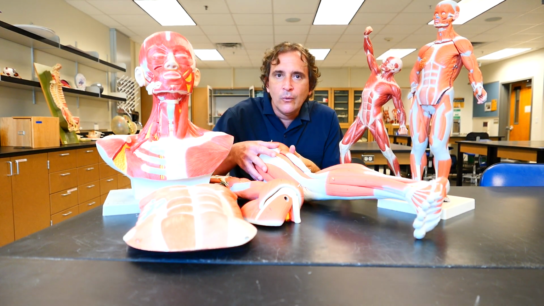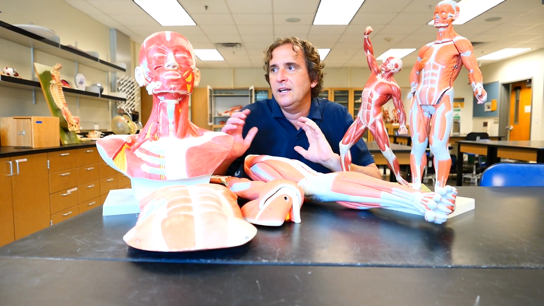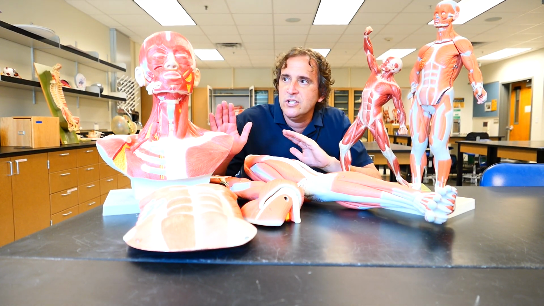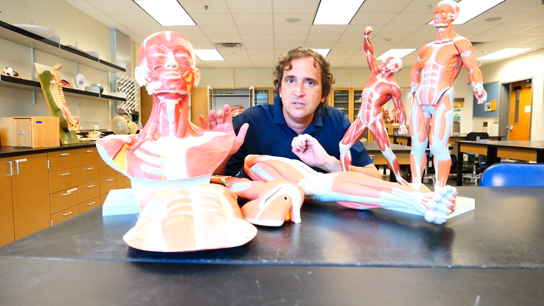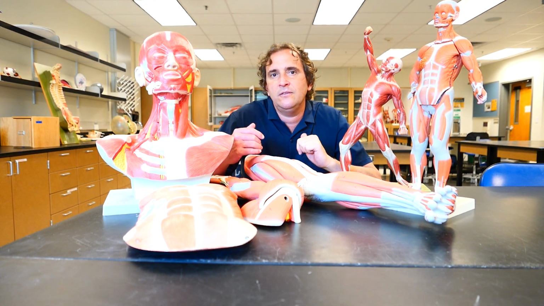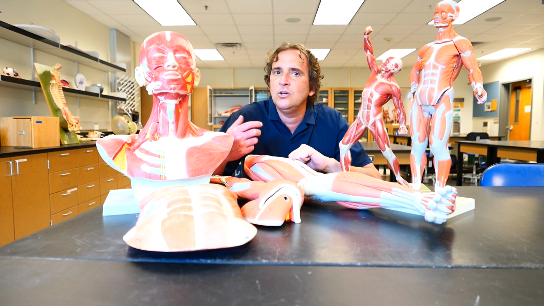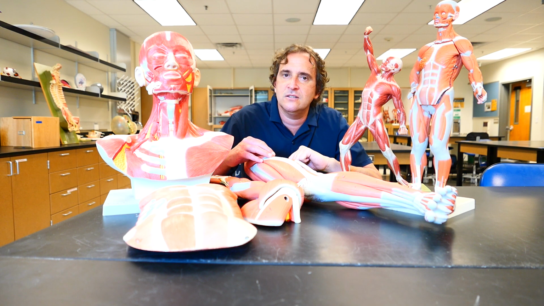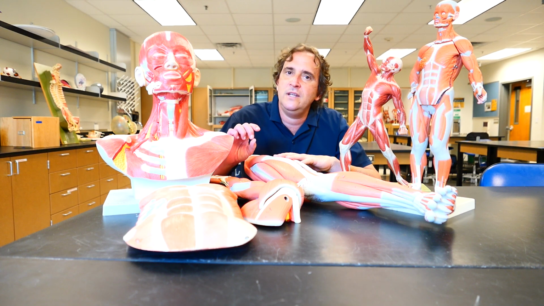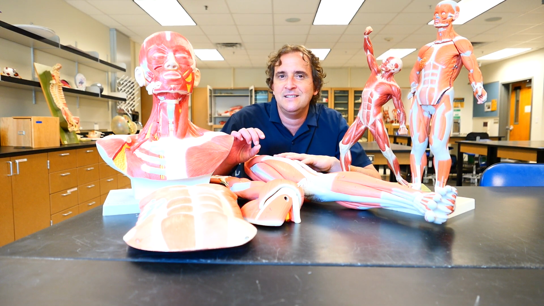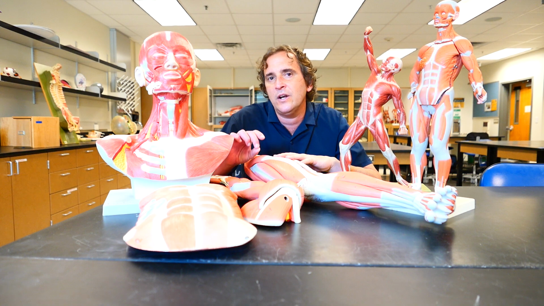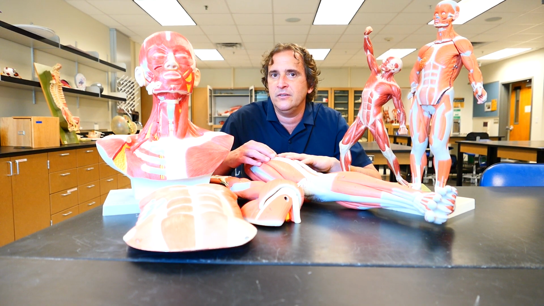So knowing what the actions are, and what the origin and insertion mean, if you're in trouble or blanking out during the test, you can come up with origins, actions, and insertions pretty quickly. The one you need to spend a lot of time on and memorize is the innervation, and that's what nerve innervates that particular muscle.